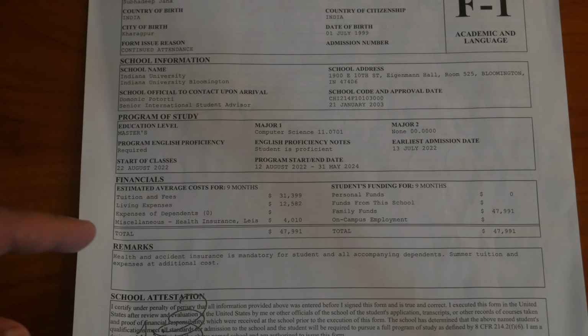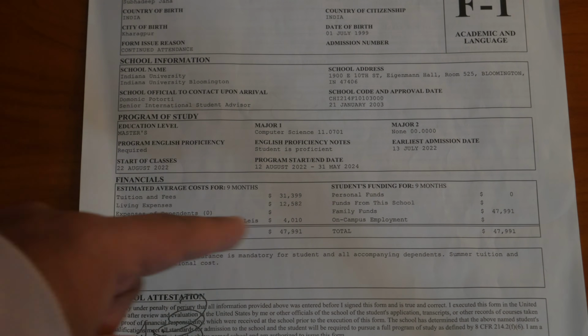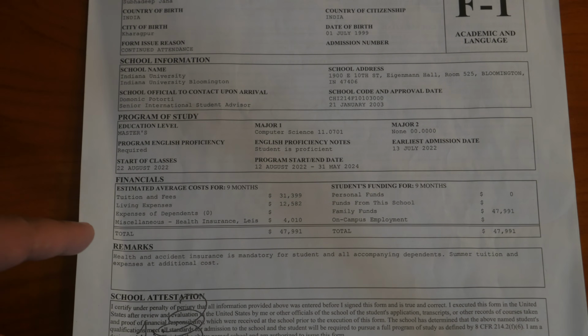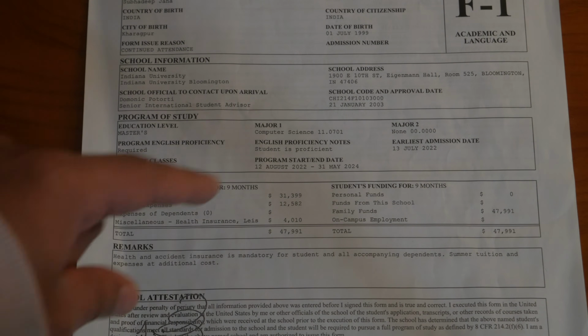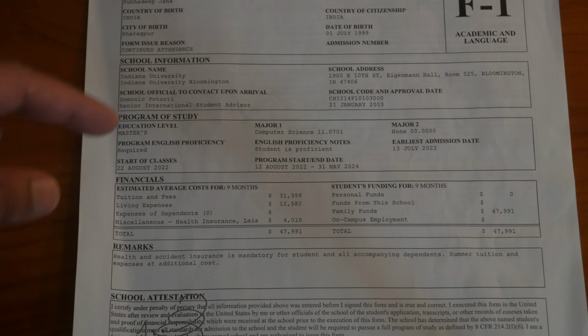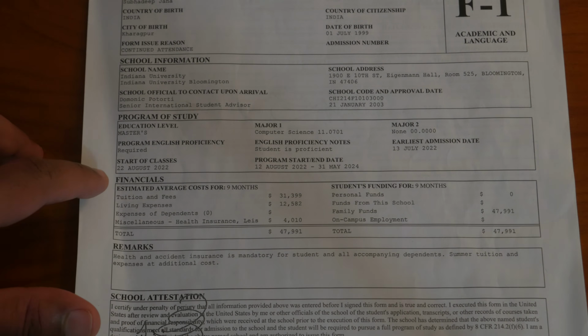I don't have any dependents, but if you guys have a dependent, then it will also show you the expenses of the dependents over here. And then you have your MESC, that is your health insurance, all the other stuff. But as it's written at the top, these are all estimates. These are estimates given by the college.